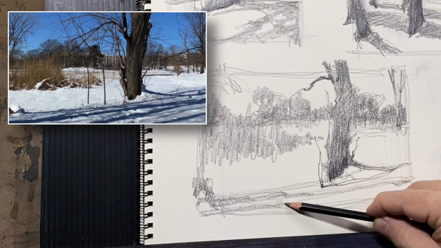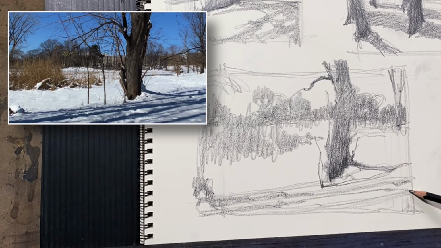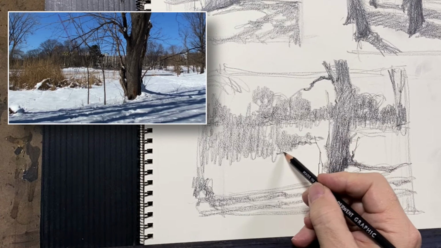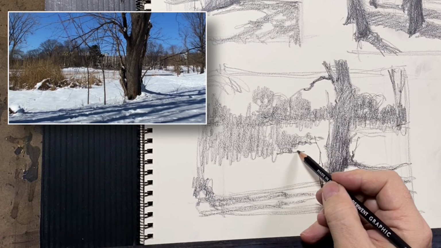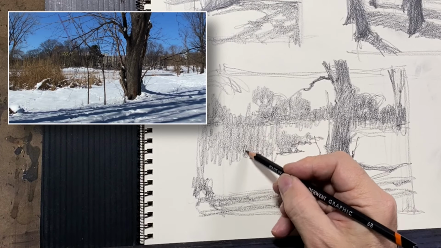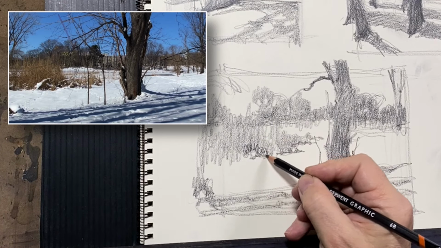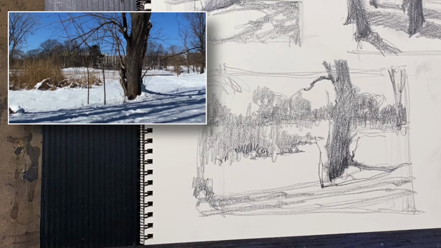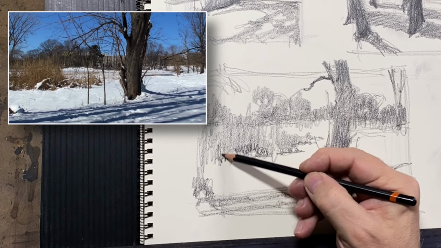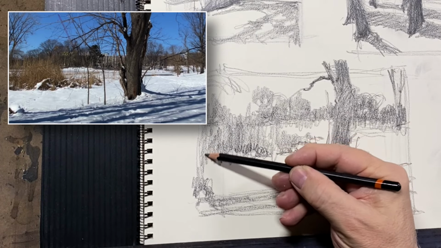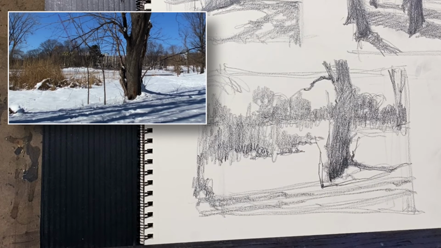This is still a thumbnail, so I won't go too far with this. But as I find more, naturally I want to explore that with the pencil. And all of that helps in the final rendition, when you're doing a larger piece. Cross. Okay, let's move on.